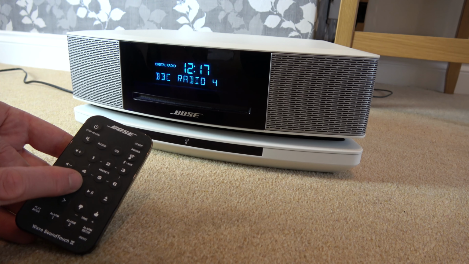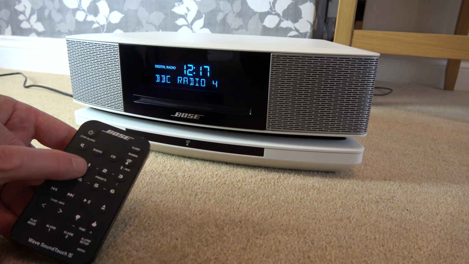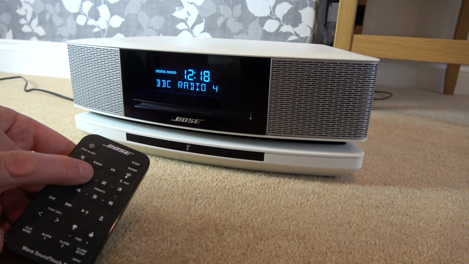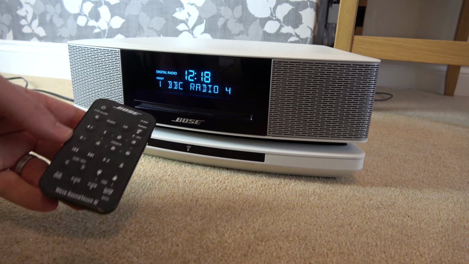And let's say now if I wanted to set BBC Radio 4 as a preset, again, I can press 1 or any other button. It won't override the other one because that was under AM. So I hold that down there, and there we go, preset 1.